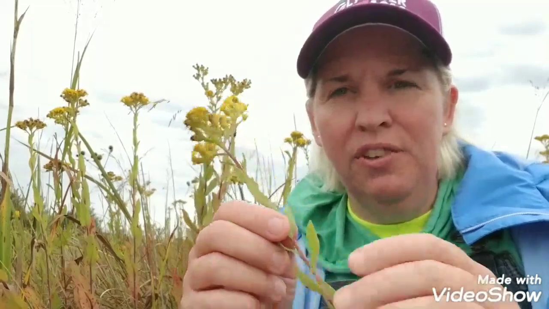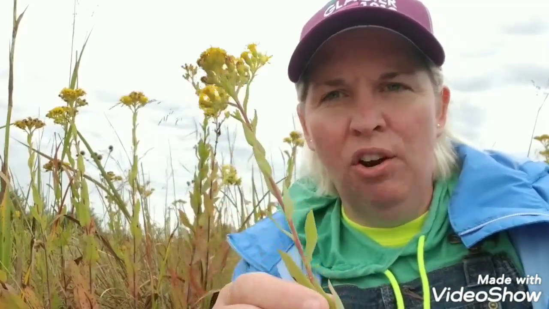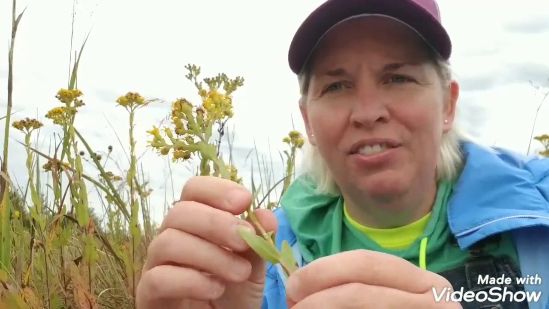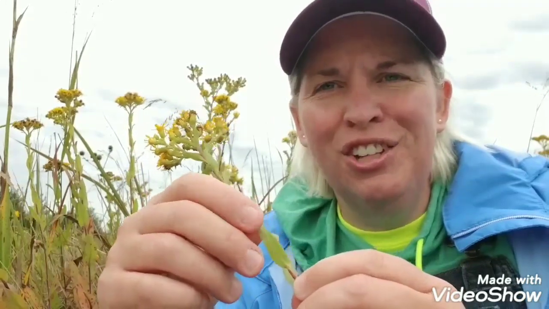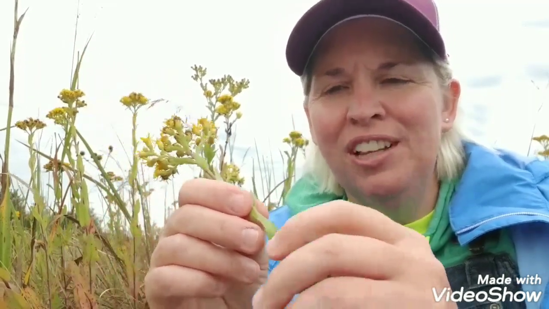So there are two different types of leaf on the goldenrod. There is the leaf that comes up the stem, and it alternates up the stem, and it's a clasping. And I think I've said this before. Clasping leaves are just my favorite. I think they're just cute. So you can see how it just hangs onto the stem there. So that's a clasping leaf.